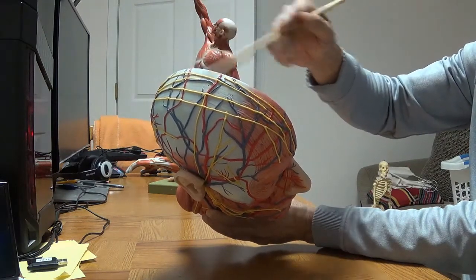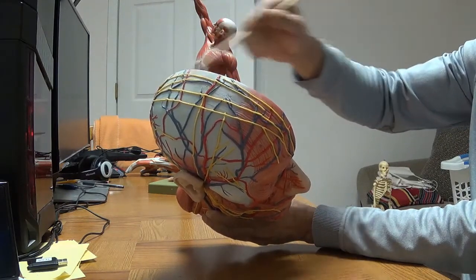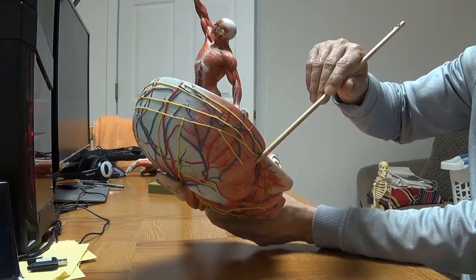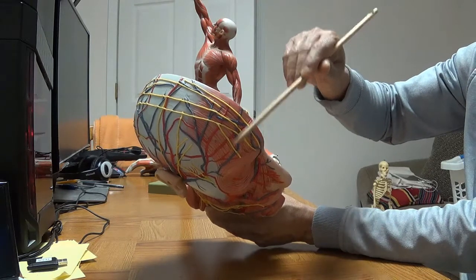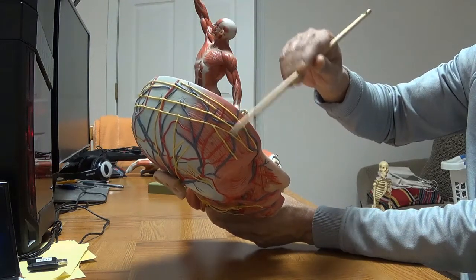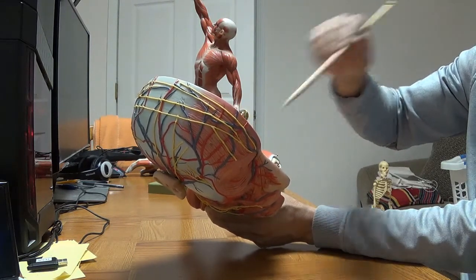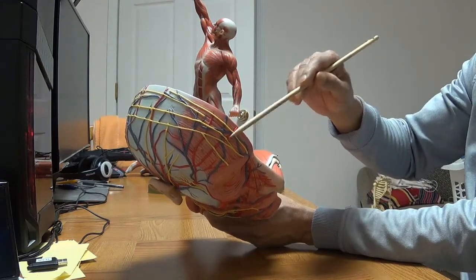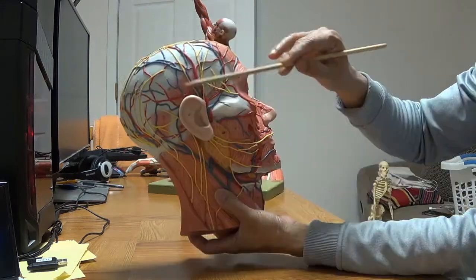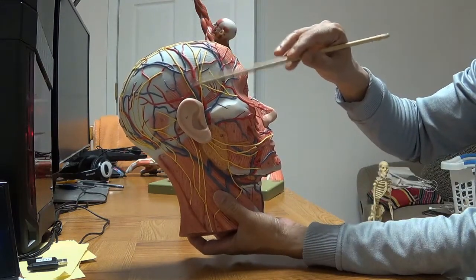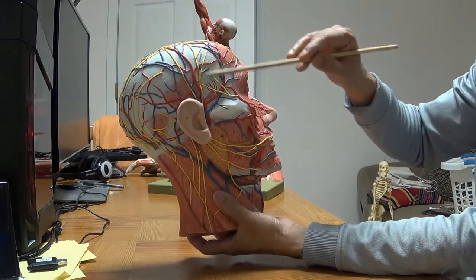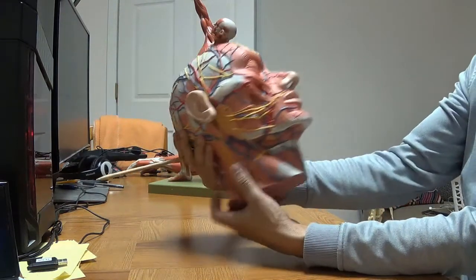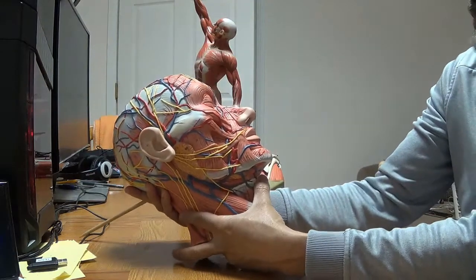So you can move your scalp slightly forward and backward. Also it helps to lift the skin of your forehead, or squeeze the skin of your forehead. And the temporalis muscle is attached to the temporal bone. And then we'll see the muscles of the face.